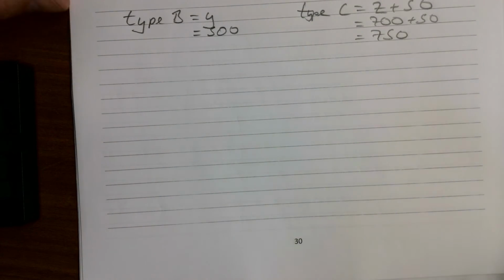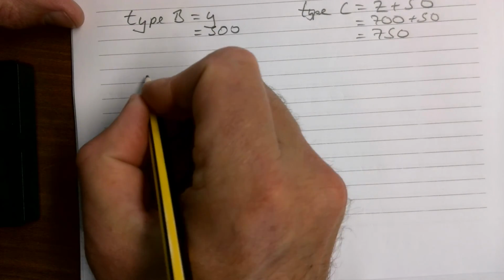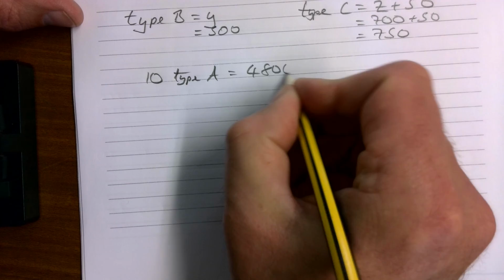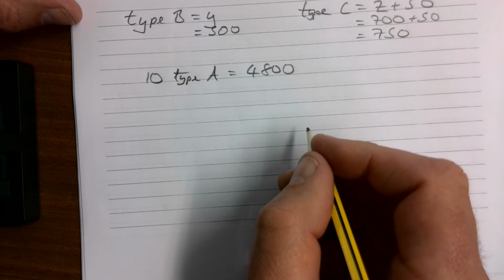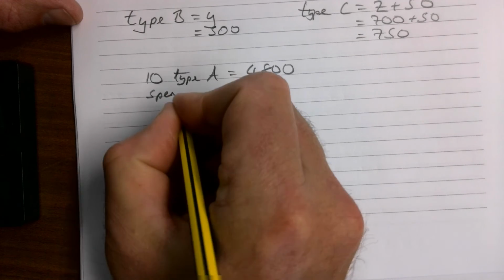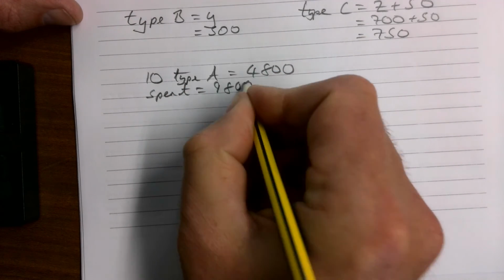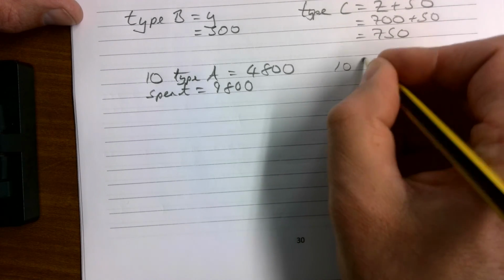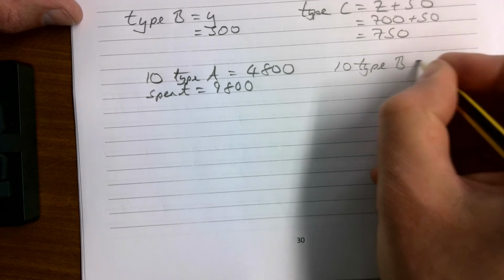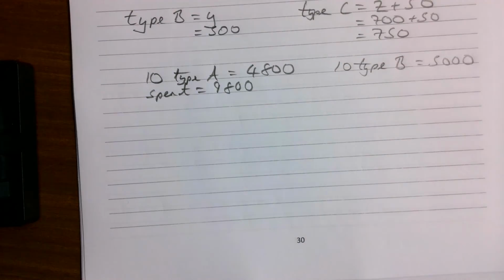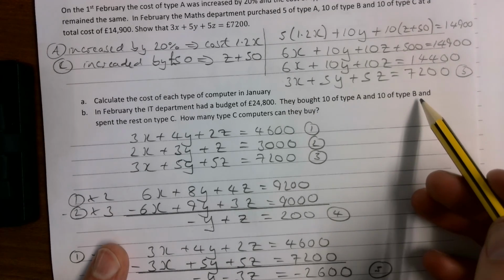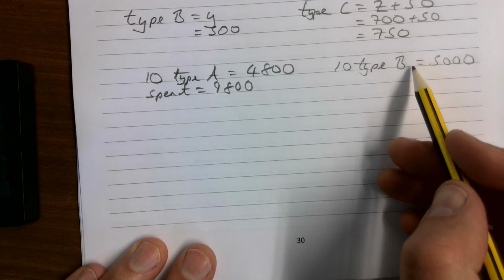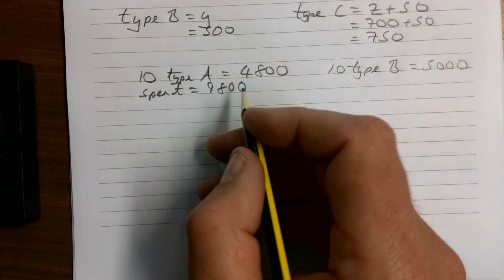So it says that they bought 10 type A, so 10 type A is 4,800. That means they spent, it's a slightly different method, but that's okay, 9,800. That's adding this and this one, so there's a 10 type B. So I'm messing this up and being silly. 10 type B is 5,000. So they bought, let's show this again, 10 type A and 10 type B and the rest on type C. So we're just working out the cost. 4,800 on type A, 5,000 on type B, so that's 9,800.